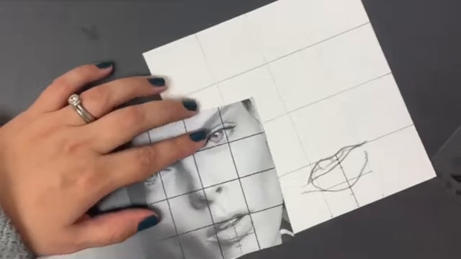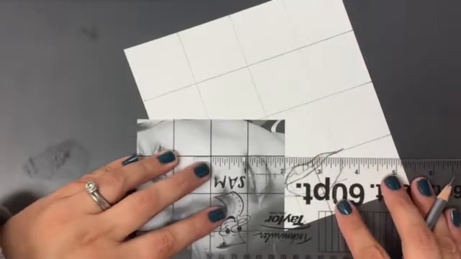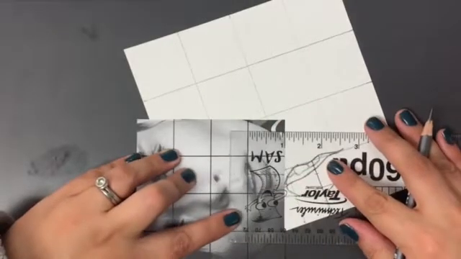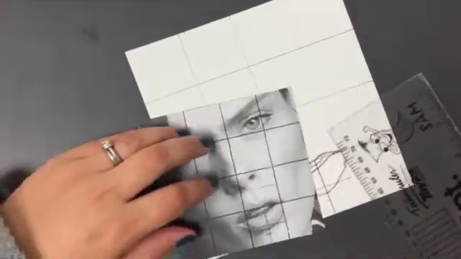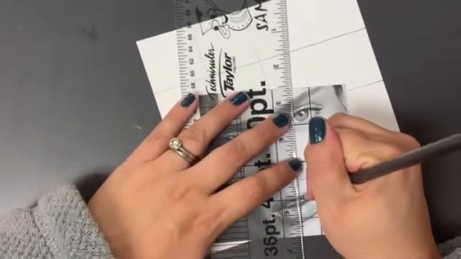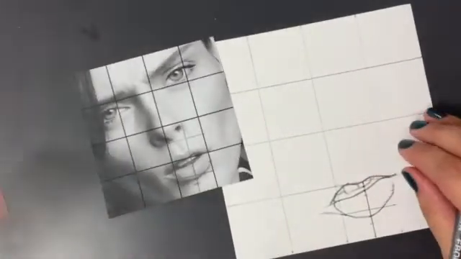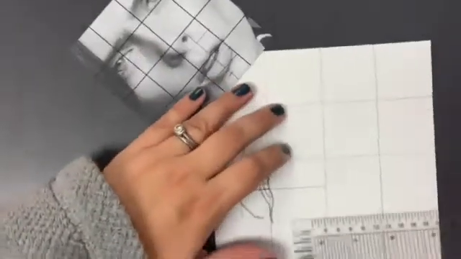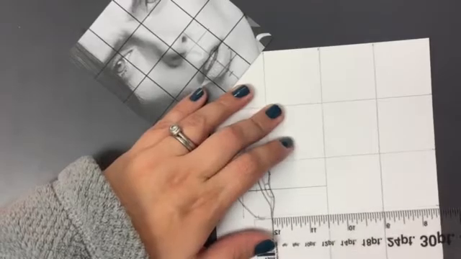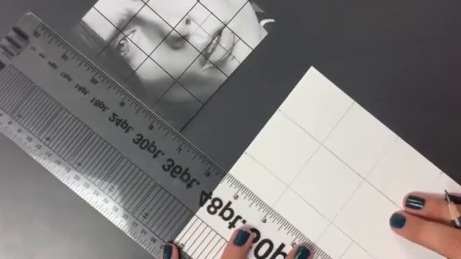So then to do the top lip, we're going to do the same thing. I think I need a little bit of help on that one, so I'm going to split this again. And I can actually use this line right here to know where my center is. Just extend it up. Okay, so I'm going to split this one. Extend this line up, make sure you do it lightly. Extend that one over.